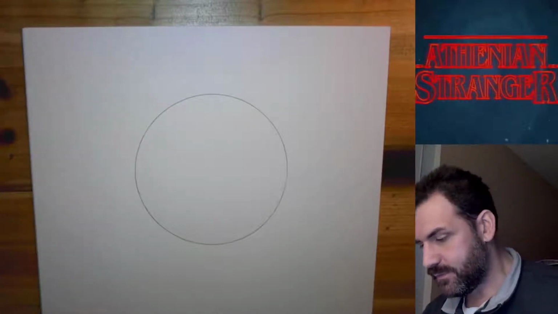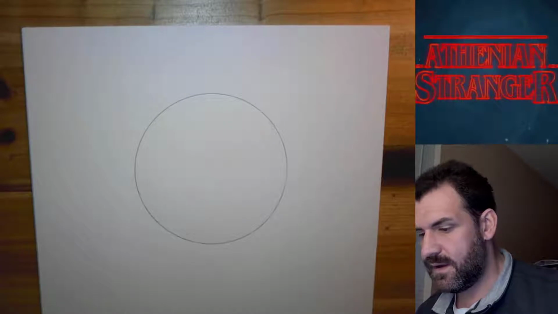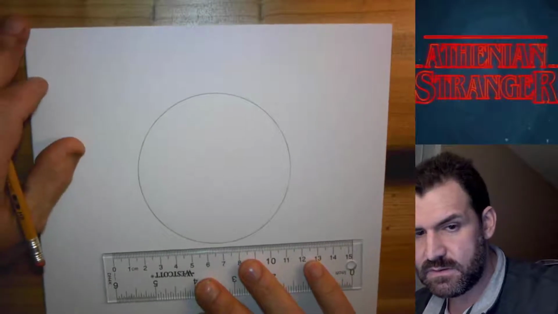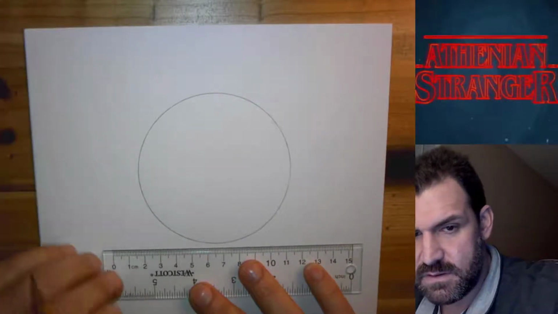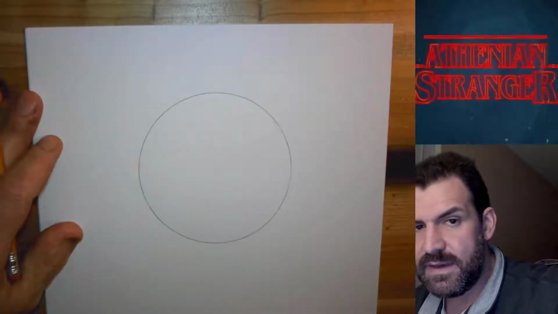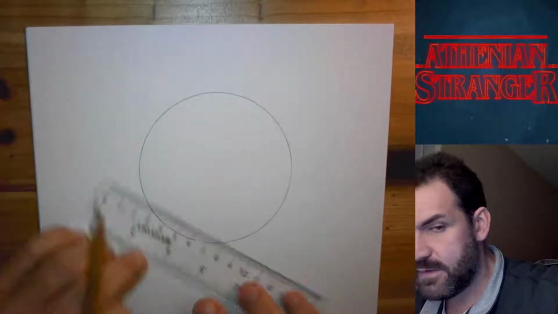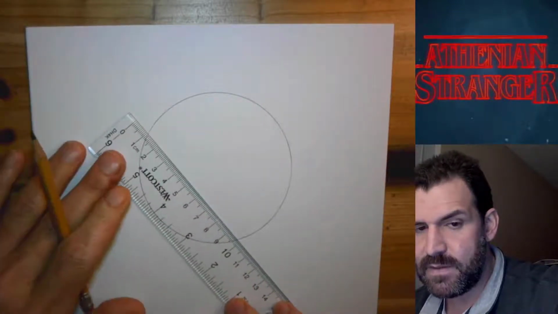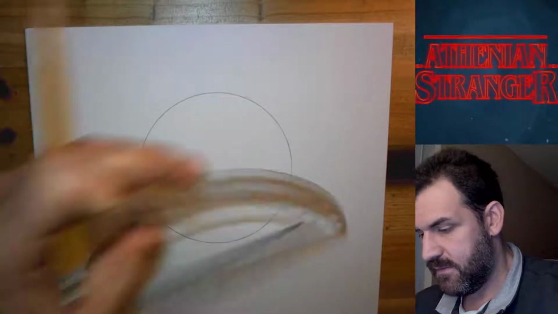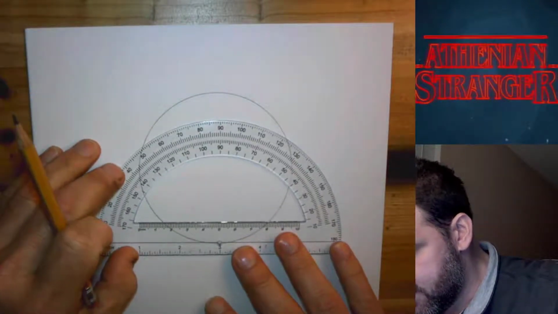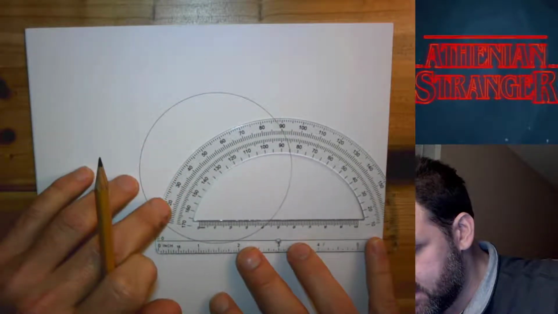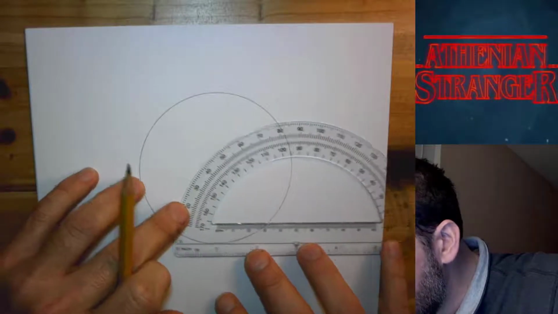Well, now we're going to draw in our diameter, right? I'm going to draw a diameter. And we're going to draw this diameter at like, let me use a protractor to kind of show you what I'm looking for here. I want to draw the diameter like, think about this.